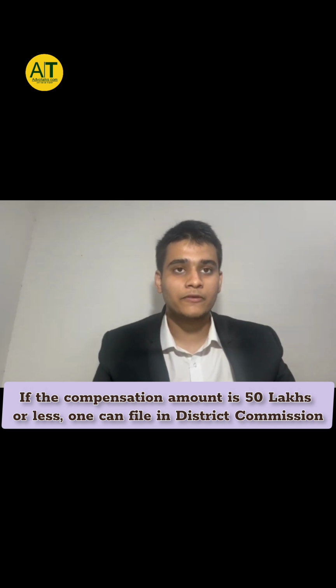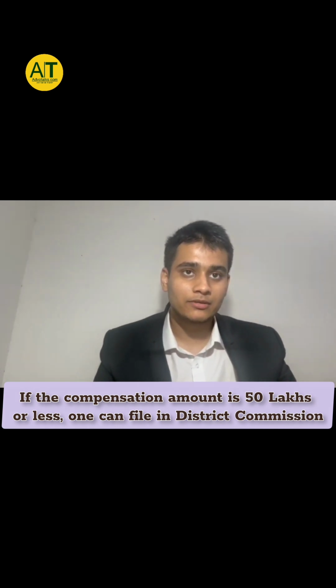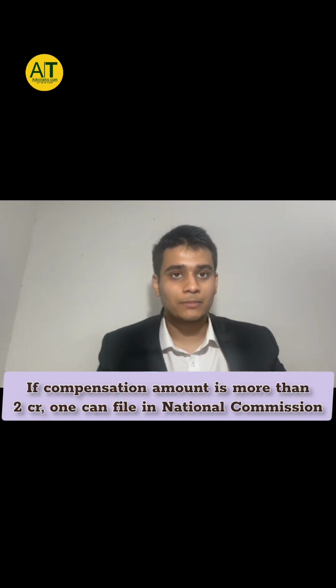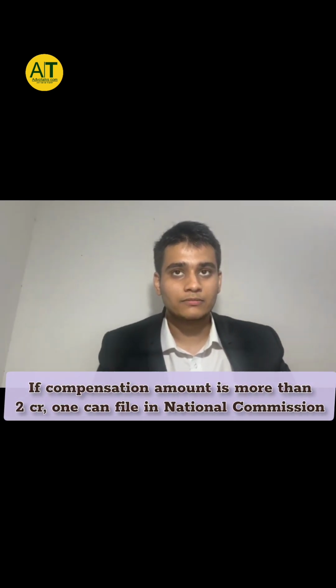So if the compensation amount is 50 lakhs or less, it can be filed in the District Commission. If the amount is from 50 lakhs to 2 crores, it can be filed in the State Commission. And if the amount is above 2 crores, it can be filed in the National Commission.